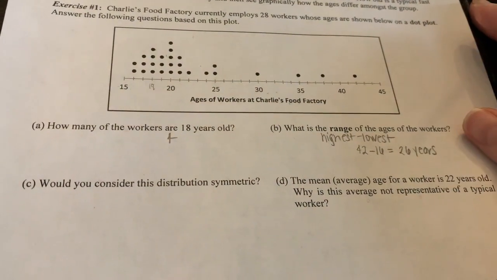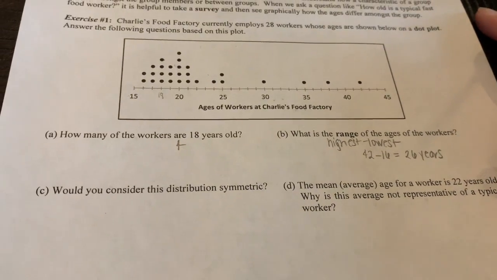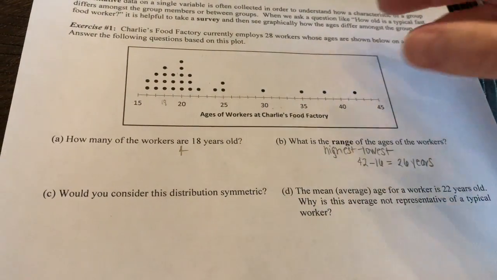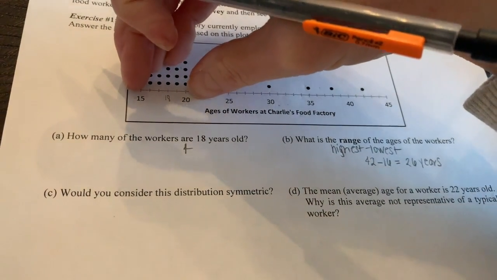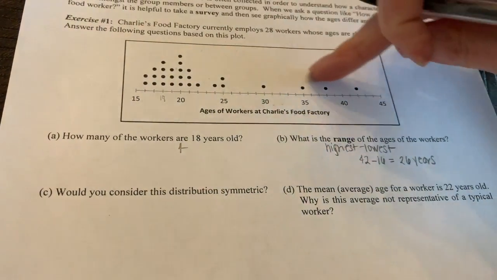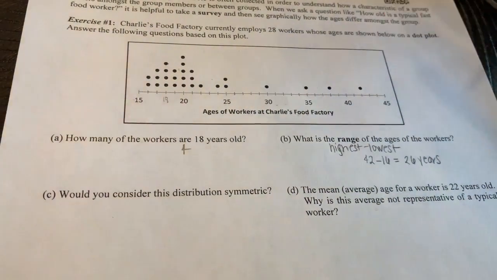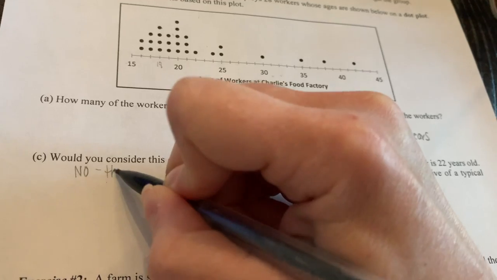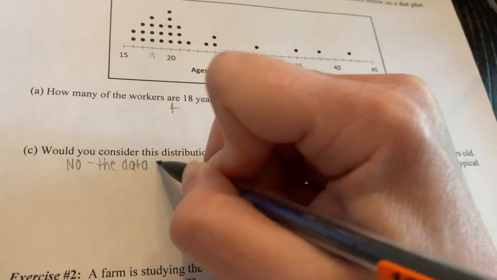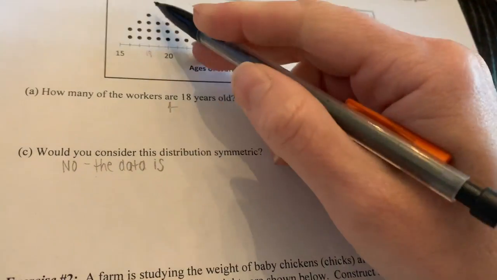Would you consider this distribution symmetric? So this definitely does not look symmetrical because all of the data is clumped down here. If it's symmetrical, you usually get a nice centered look in your data. So no, this is definitely not symmetric. The data is concentrated on this end.